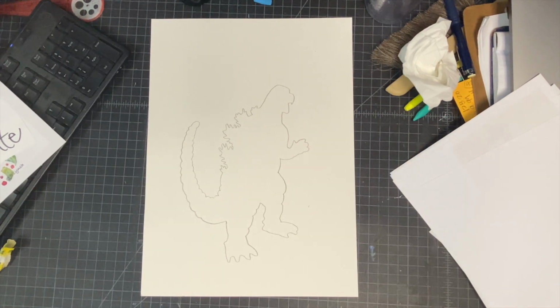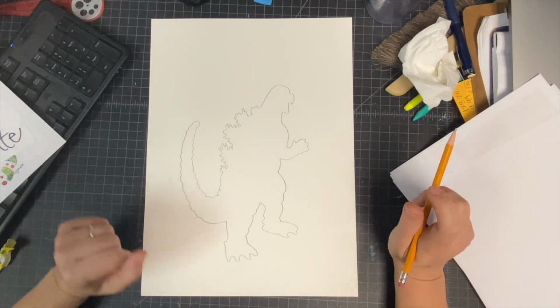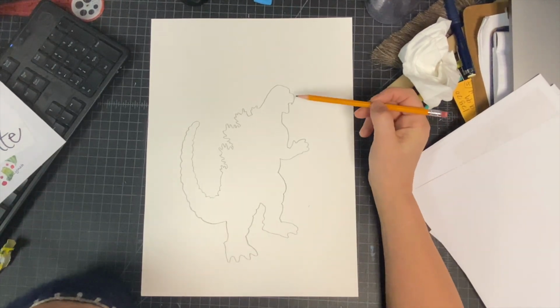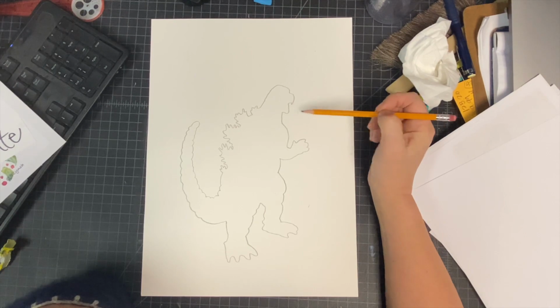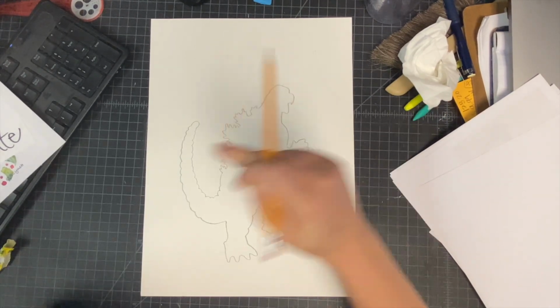So, all right, so now we're ready to watercolor, and there's a few things that you need to keep in mind. One is, what kind of color combination are you going to use?